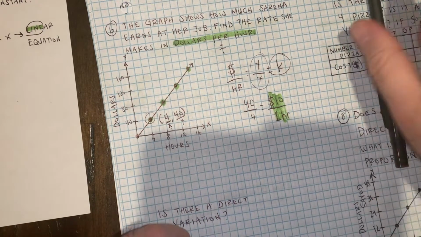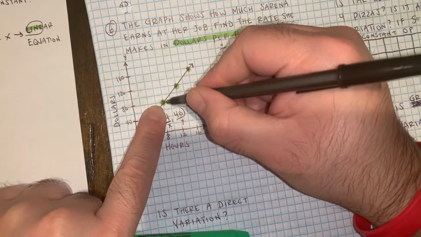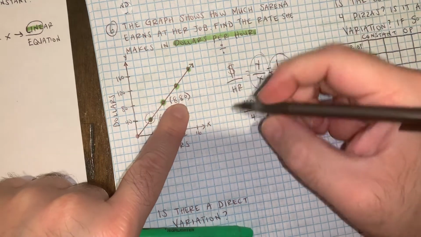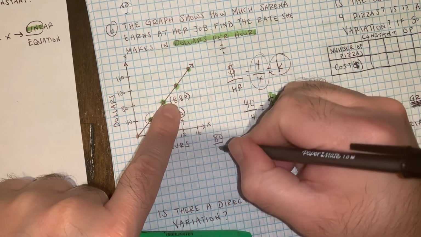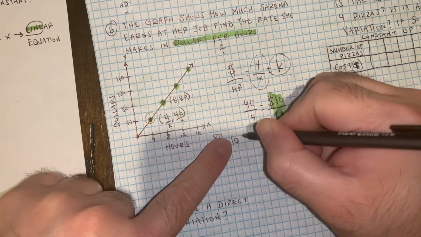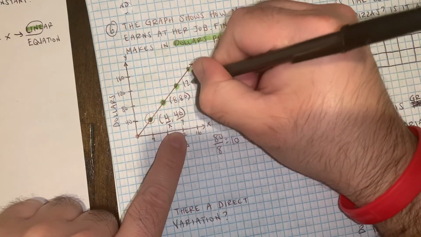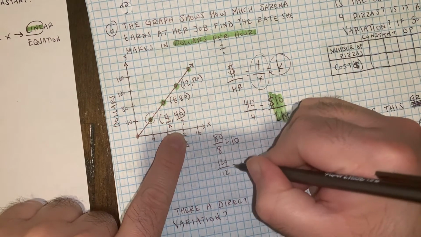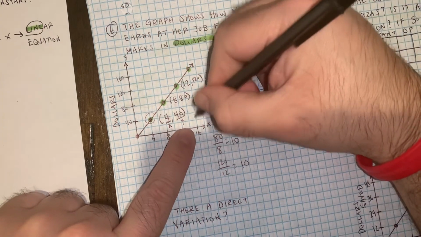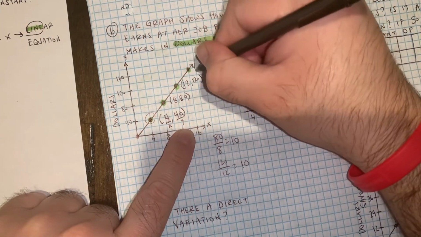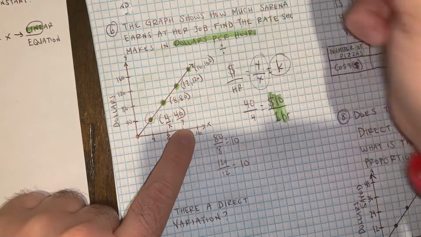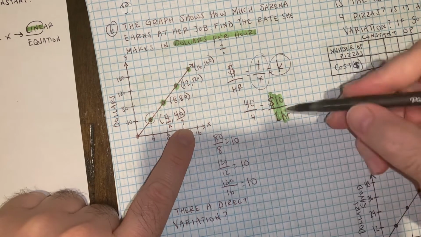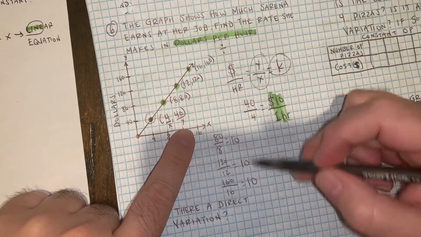Now, let's pretend we use a different point. Let's say you use this point. This point is (8, 80). Y is going to be 80, and x is going to be 8. And guess what? It still gives you 10. What happens if you use this point right here? It's going to be 120 divided by 12, which still gives you 10. And what happens if you use this point right here? You have 160, and 160 divided by 16 is still 10. So what do you notice? You notice that this is constant.